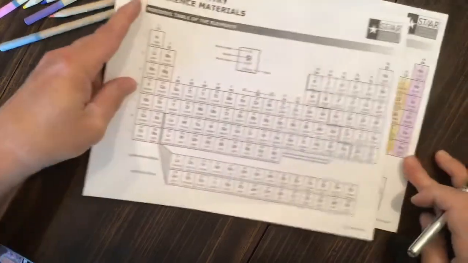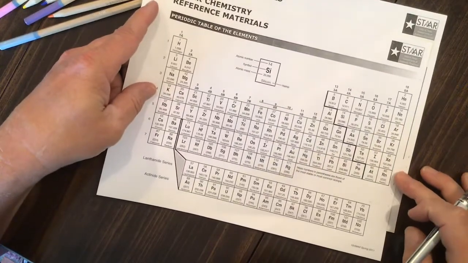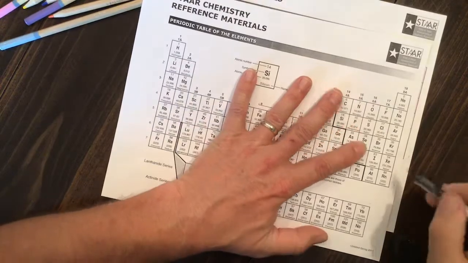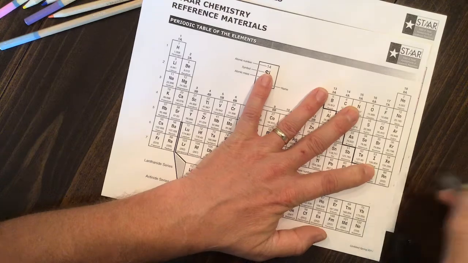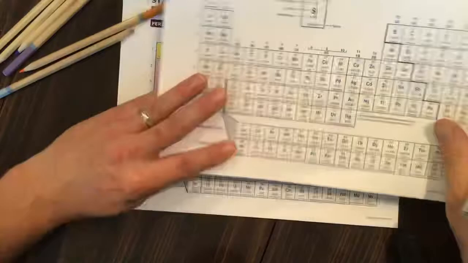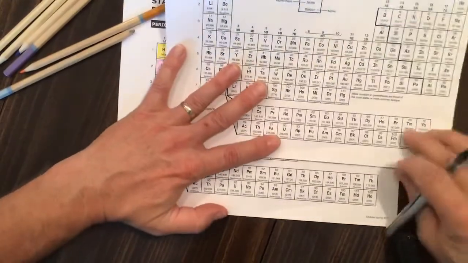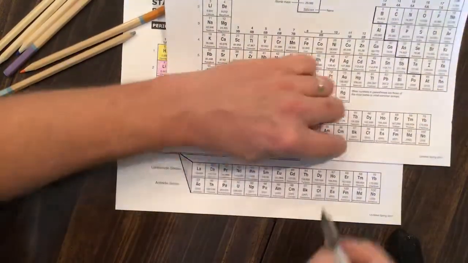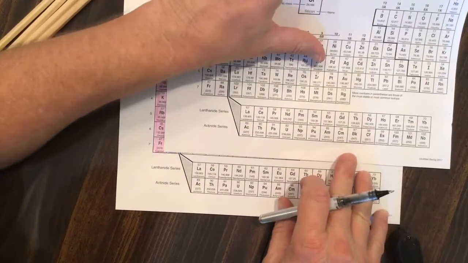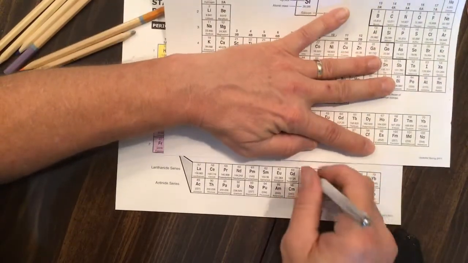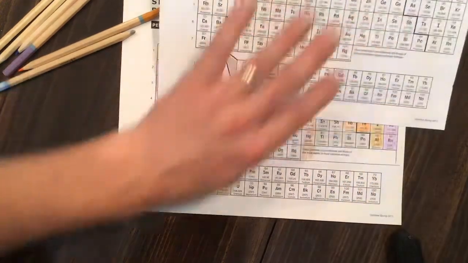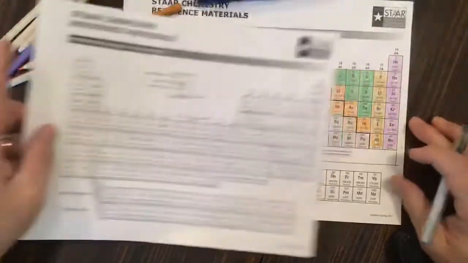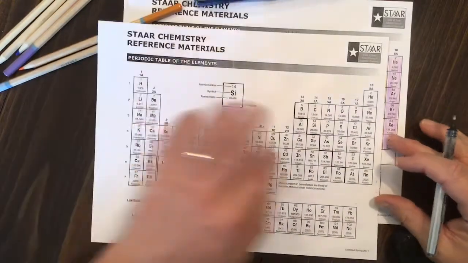I'm going to come down from there to there. By the way, you don't have to do this if you don't want to, but some people want to have their periodic table all nice and complete. There you go. And all you do is draw your lines here.